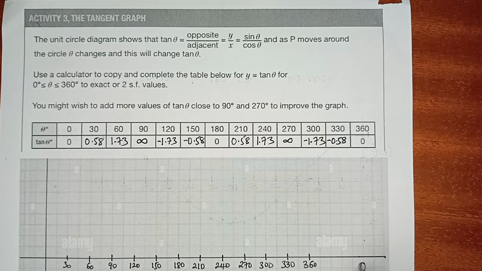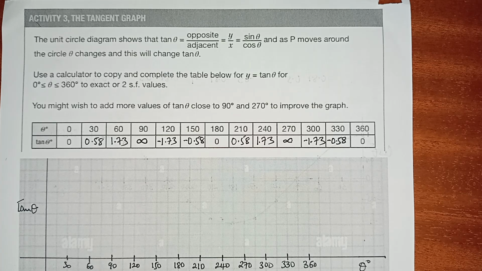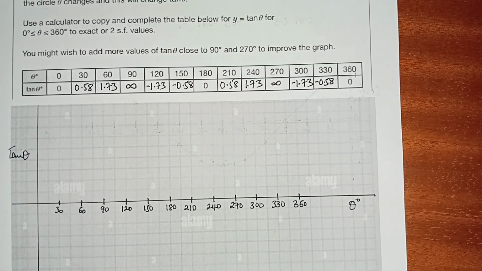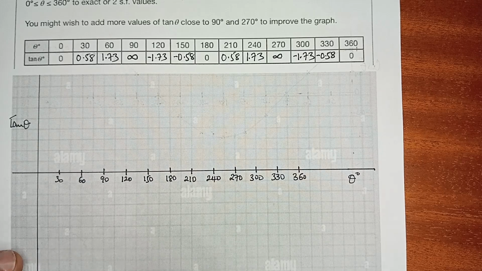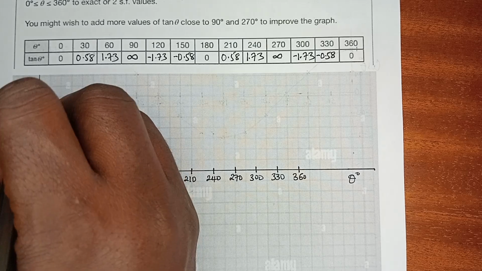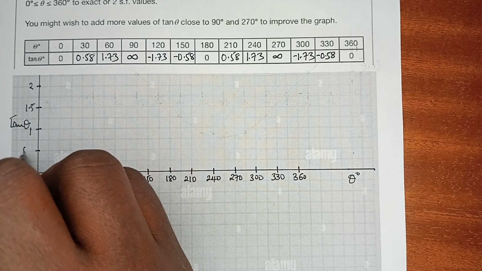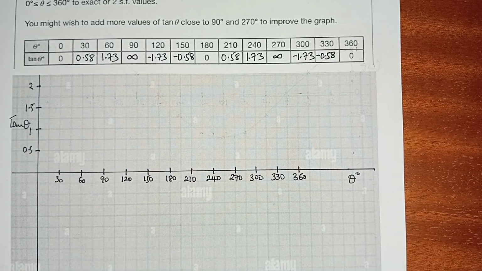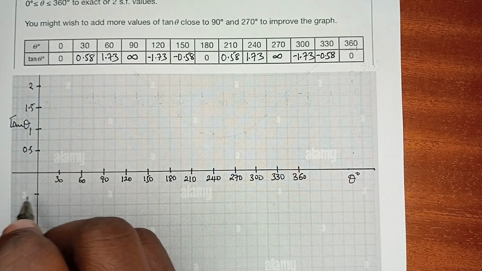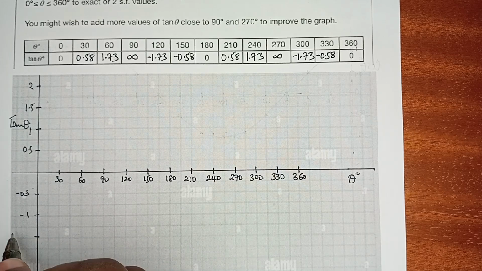This is theta in degrees, and we have the tangent of theta on the y-axis. This is 0.5, this is 1, 1.5, 2, and downwards this is 2, 1.5, 1, 0.5. You can see that the tangent of theta goes beyond 1. This is negative 0.5, negative 1, negative 1.5, and negative 2.